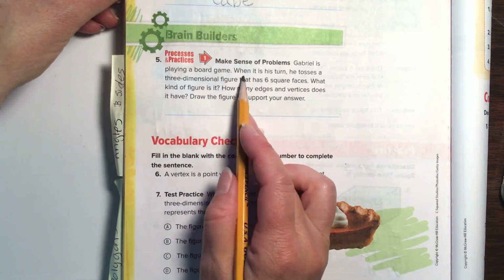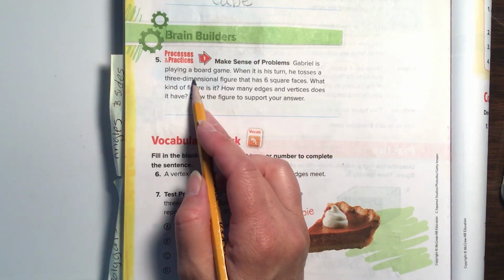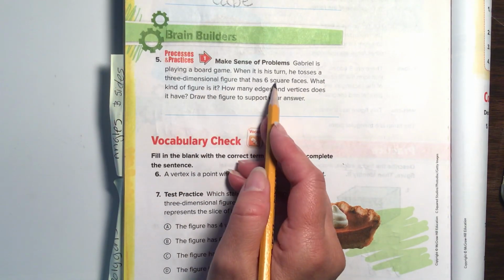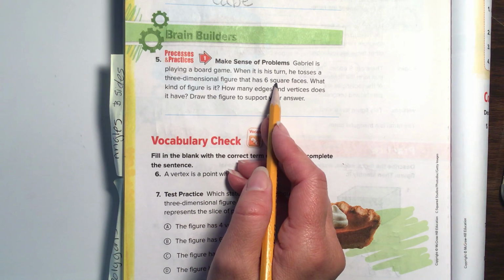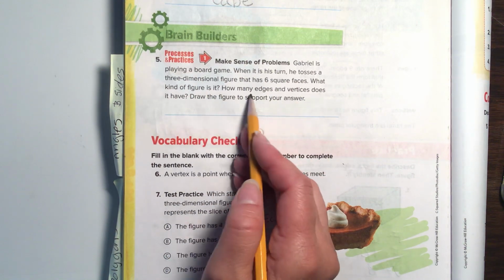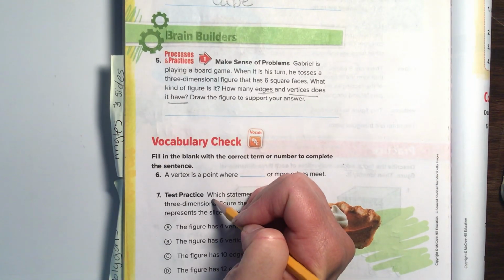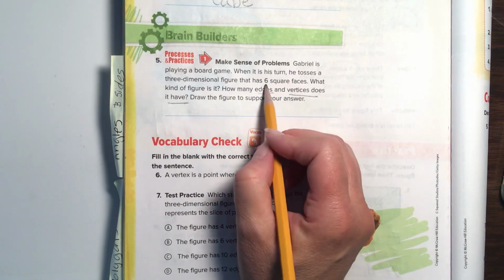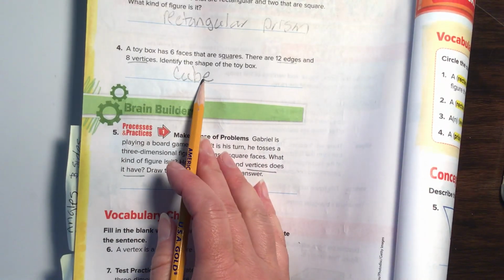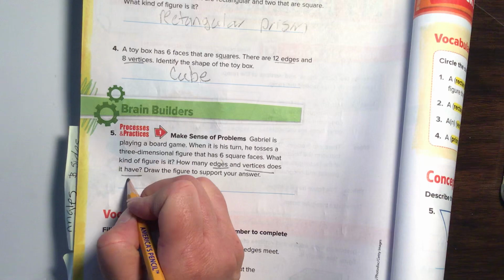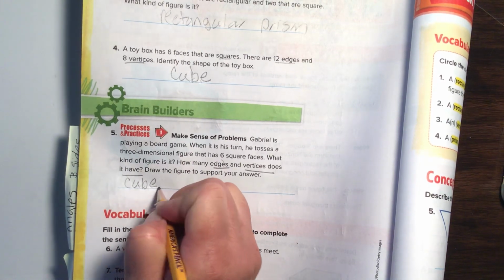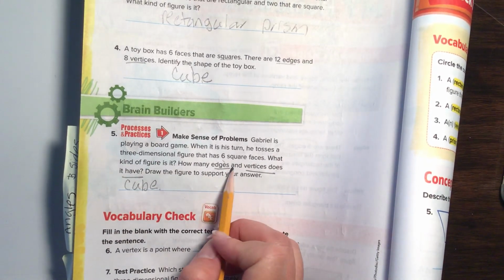Gabriel is playing a board game. When it's his turn, he tosses a 3-dimensional figure that has 6 faces. Oh, this sounds similar. What kind of figure is it? How many edges and vertices does it have? Draw a figure to support your answer. So we just had to do a lesson on something that had 6 faces. What was it? A cube, right? You're right. And how many edges and vertices does it have?